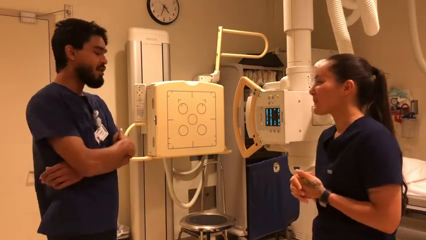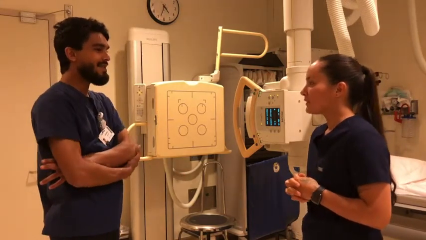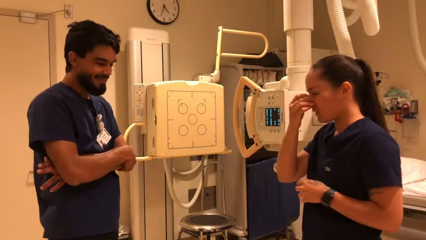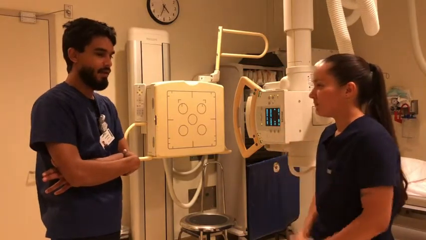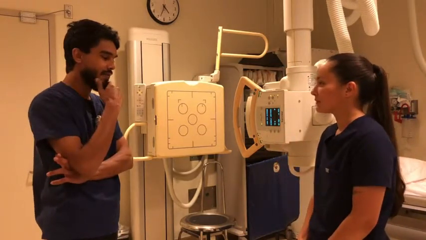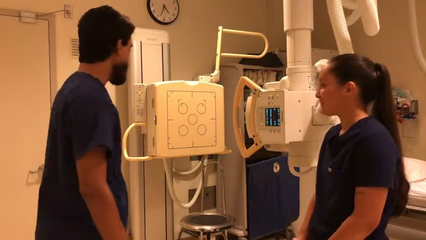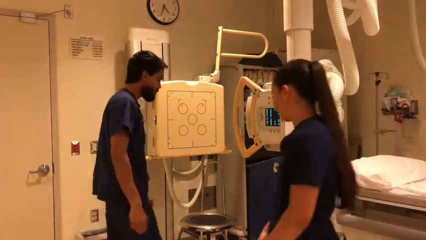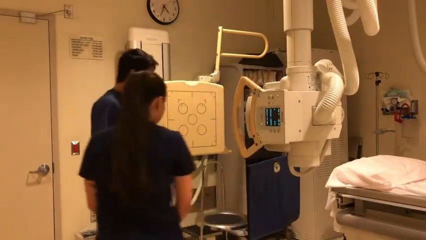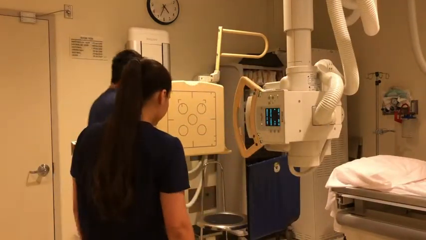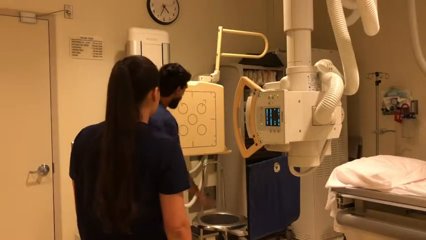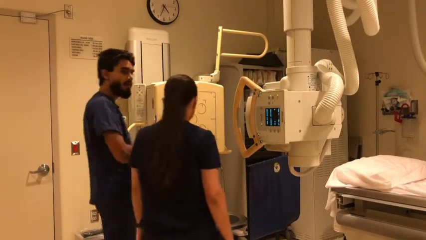So why are you getting these x-rays done? I've been having a stuffy nose and a lot of pressure for a week or so now. Okay, that seems like a good reason to get sinus x-rays. So let's go over to my x-ray machine. I'm going to have you start out by sitting on the stool and facing this wall Bucky.